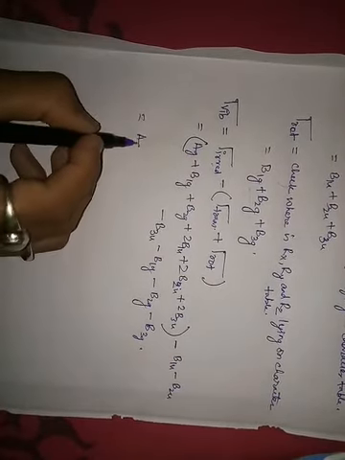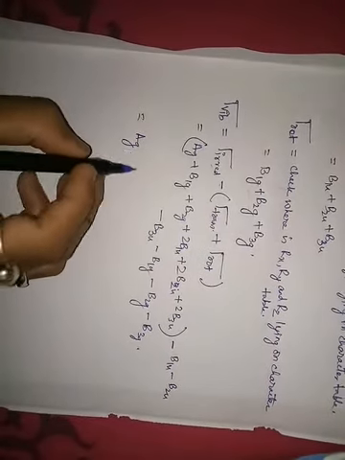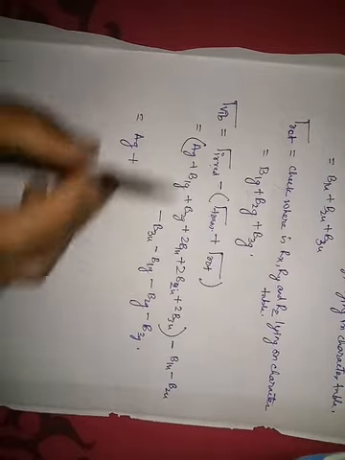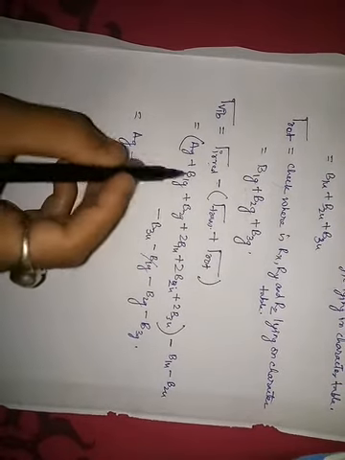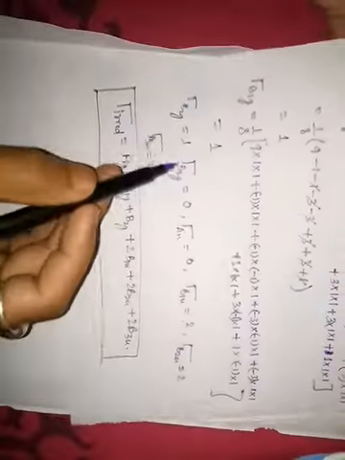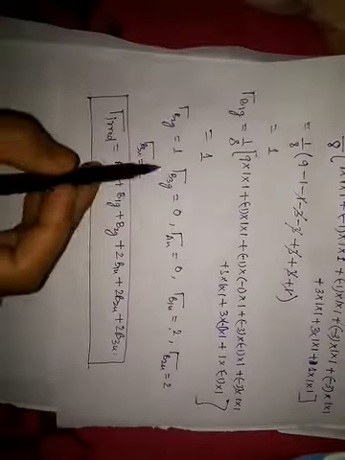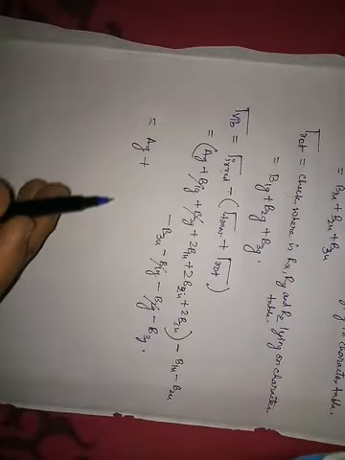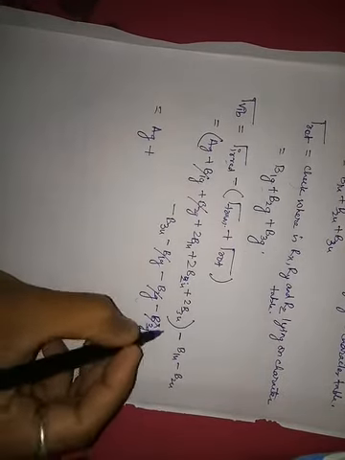So this will be Ag plus, you see this B1G and this is plus B1G, this will be cancelled. Similarly B2G will be cancelled. And this B3G is actually 0, its value is 0, so we will not calculate this one.